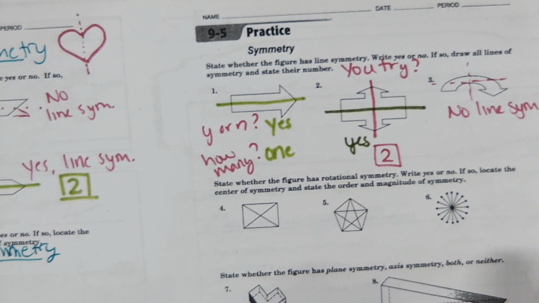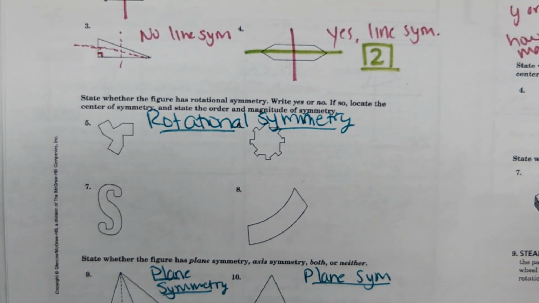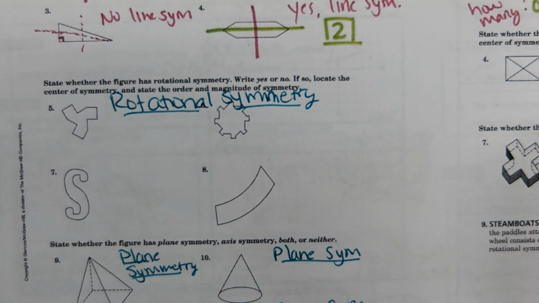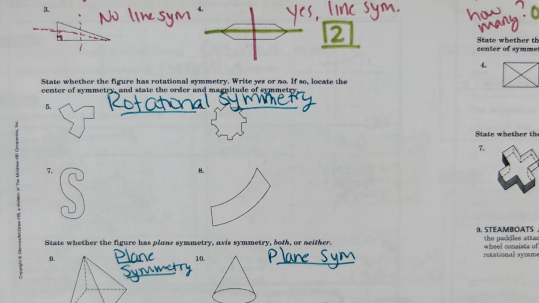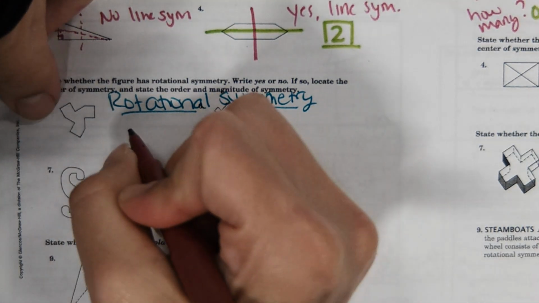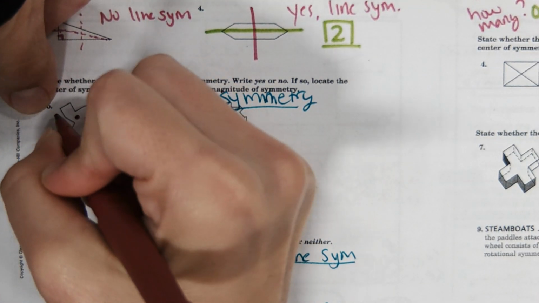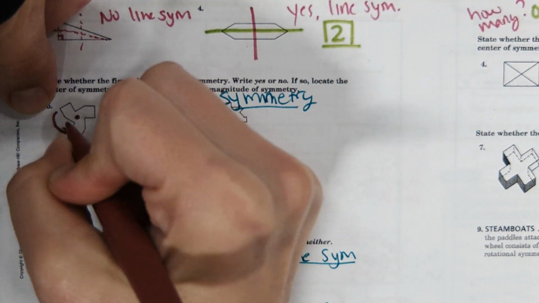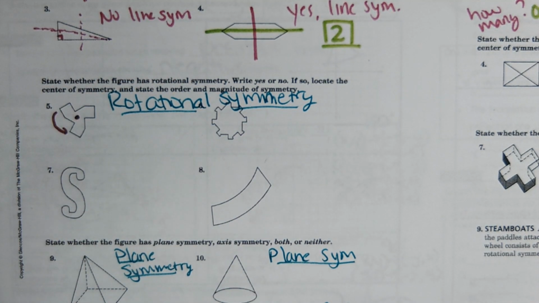And over on this side, now we're going to look at rotational symmetry. This is new. It did come up in one of the lessons before, but it's new to the curriculum this year. Rotational symmetry is when you can rotate a shape onto itself before turning it 360 degrees all the way around.